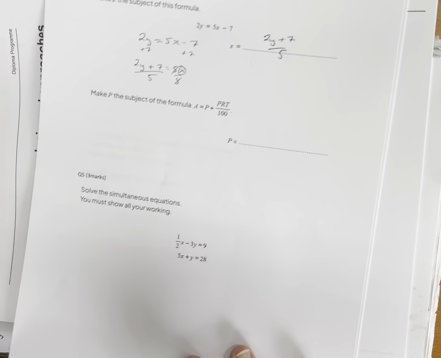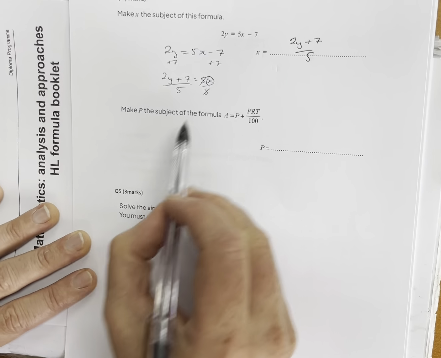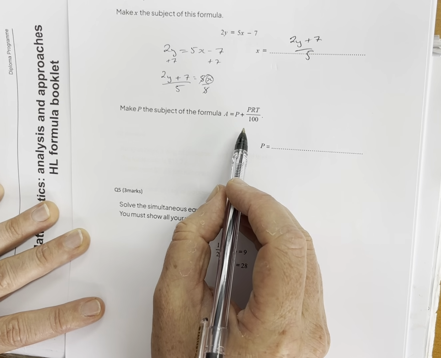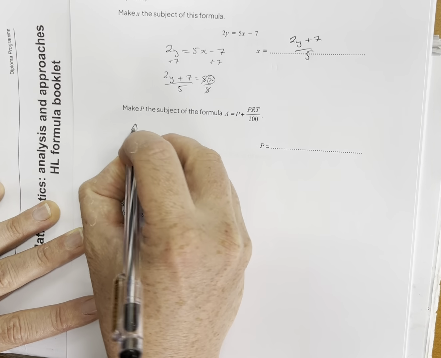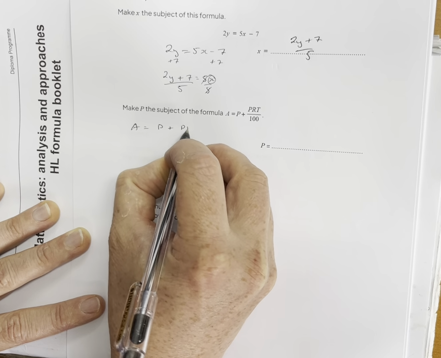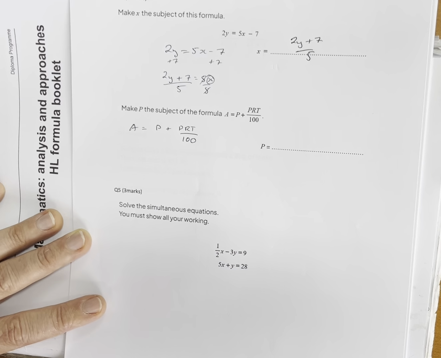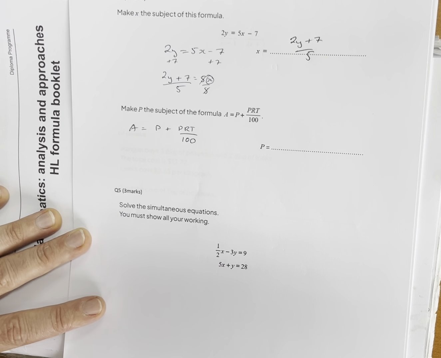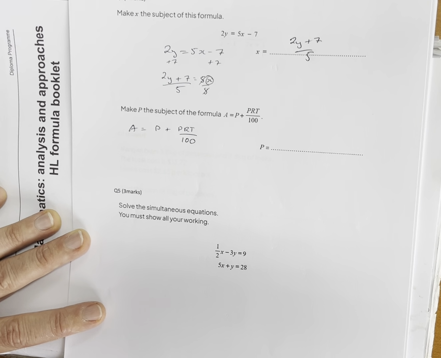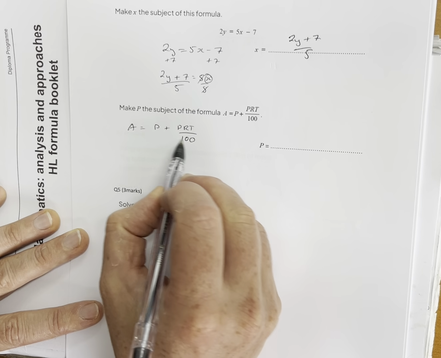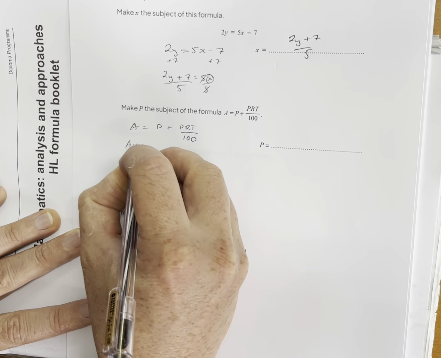Okay, this one is a bit tricky as well. Make p the subject of this formula. First step, so I have A is equal to P plus PRT over 100. I notice there's 2 P's. If I see 2 of the variables I want, I know I'm going to have to factorize at some stage to get 1 down. I'll get rid of the 100 here first and say multiply everything by 100.